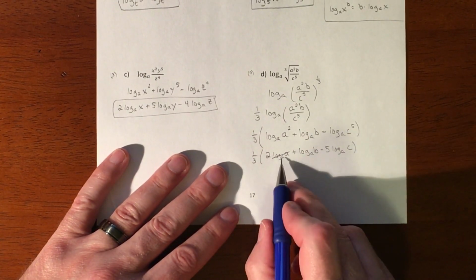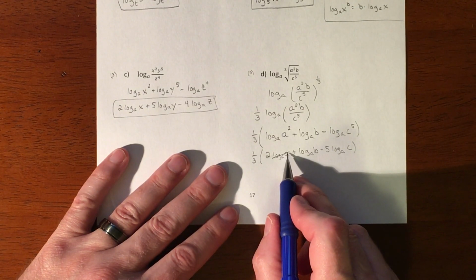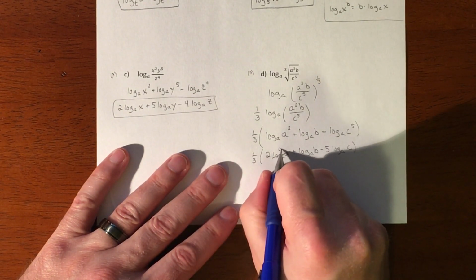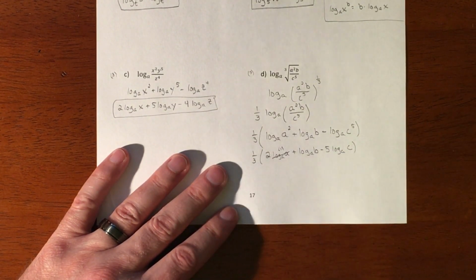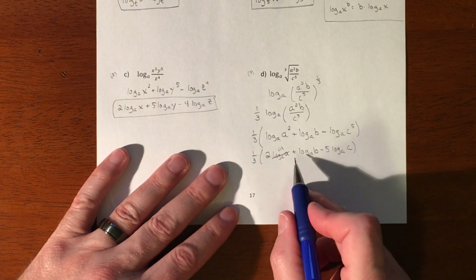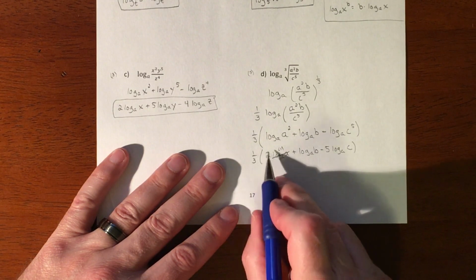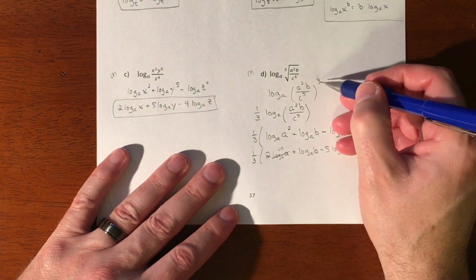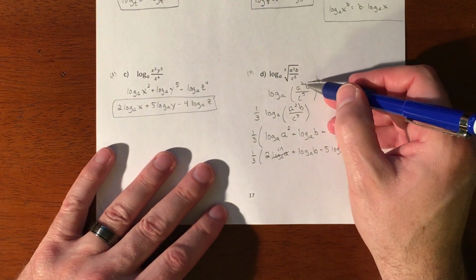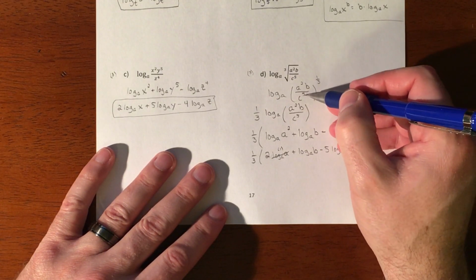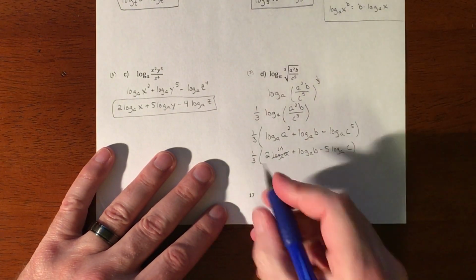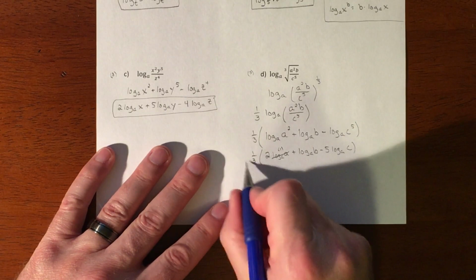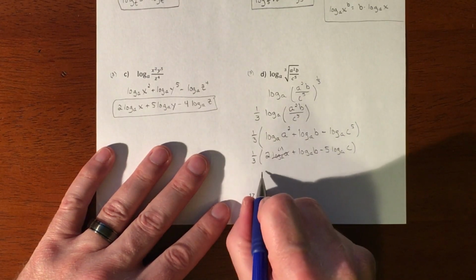So this is a property that if the base matches the value, that's just equivalent to 1. So then that's just 2 times 1. So technically that's probably okay as an answer, but if you want, you can distribute this in, because if you would have brought this power in at the very beginning, you would have had a 2/3 power, a 1/3 power, and a 5/3. That comes from these pieces. So this might be okay for an answer, but you can also distribute it in.